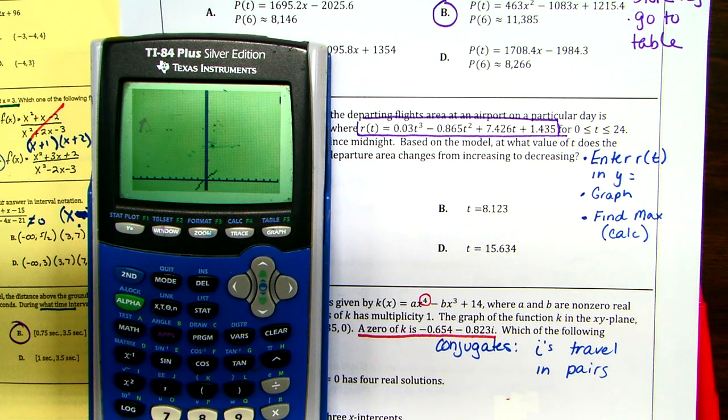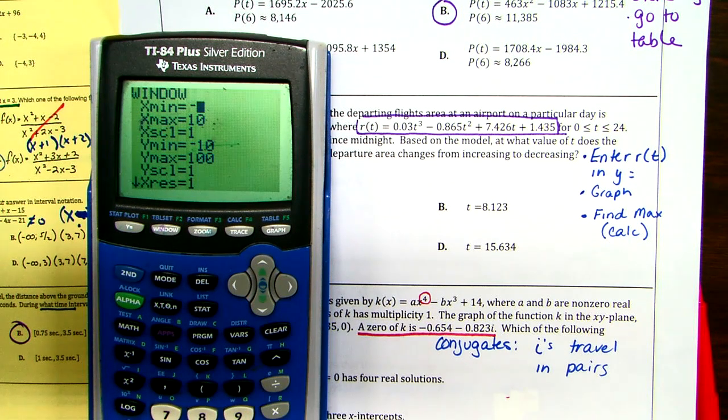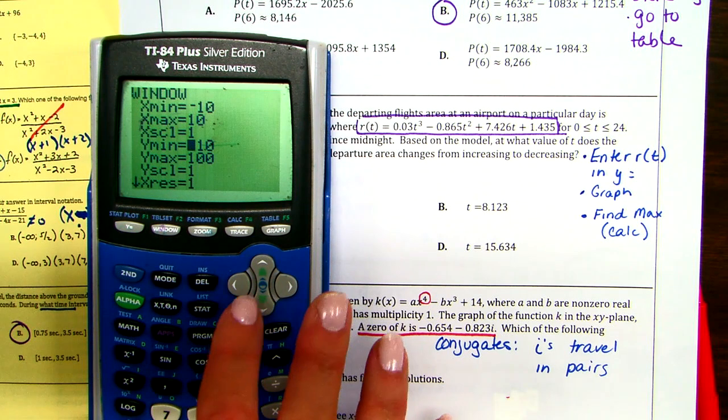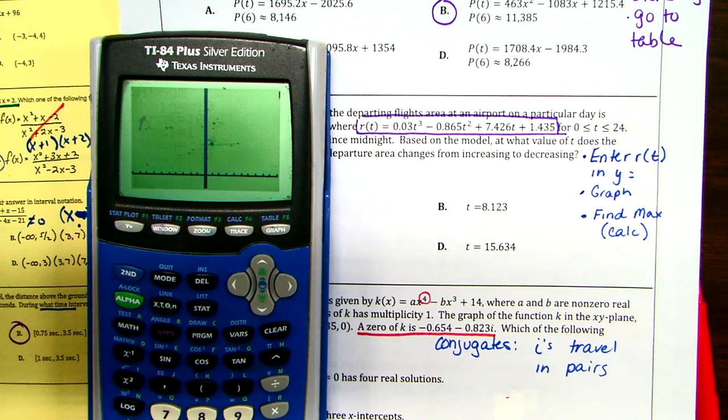Sometimes I go way too high. I don't like it. Like, I picked 100. That's fine. You could change it. I mean, maybe, oops, that's not what I meant to do. Negative 10. So maybe change it to 70 if you want it to be a little bigger. Like, you can play with it. Okay? Now, we need to find the maximum, okay?